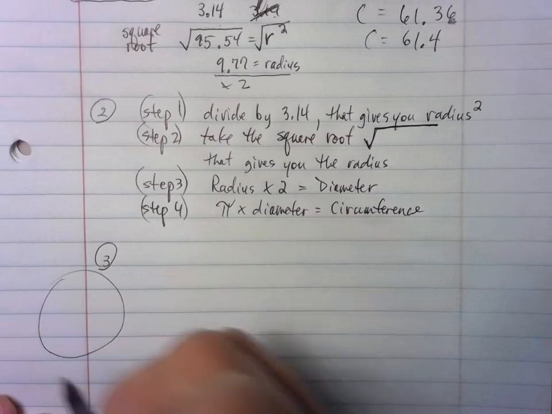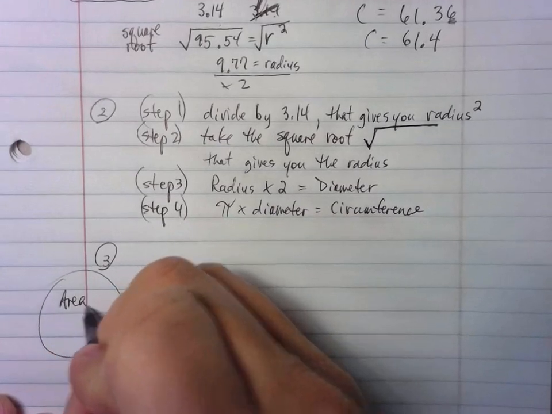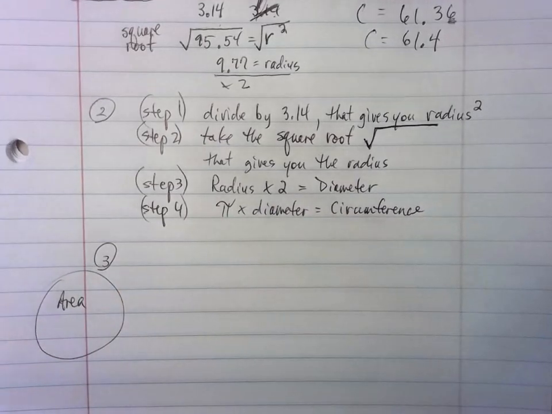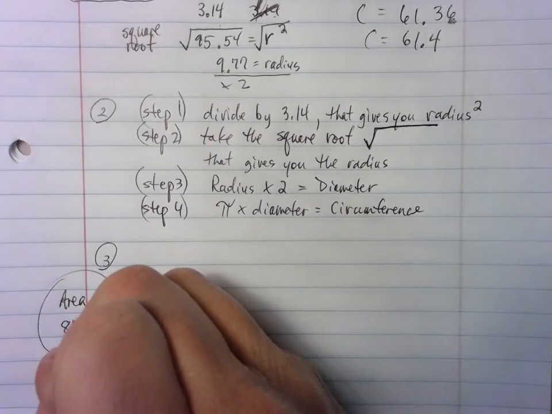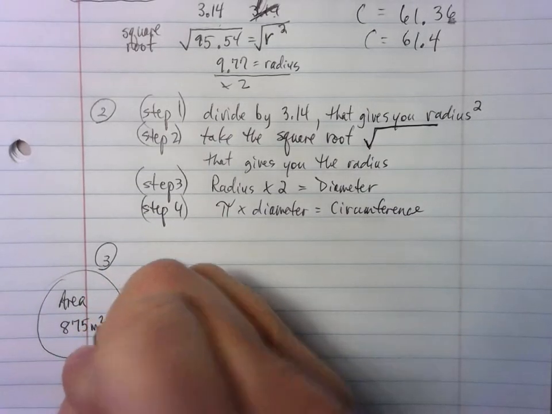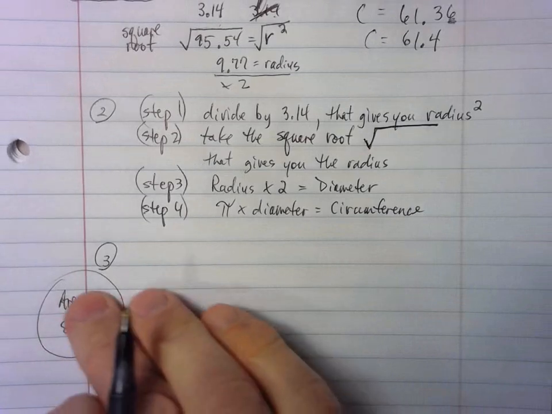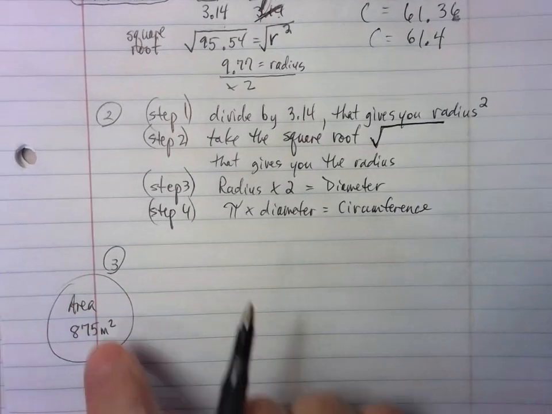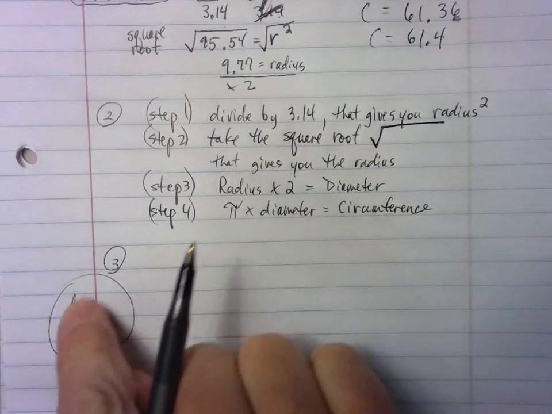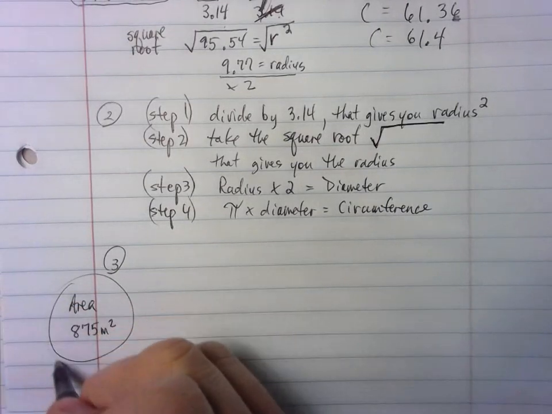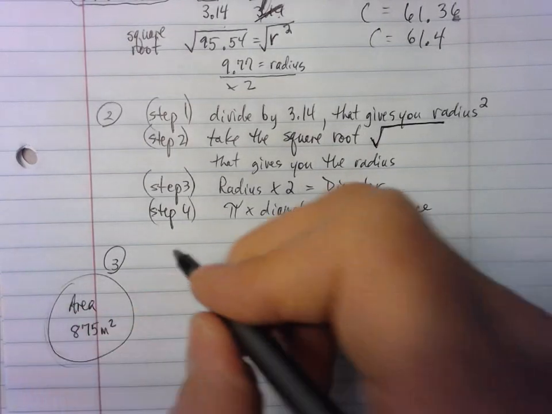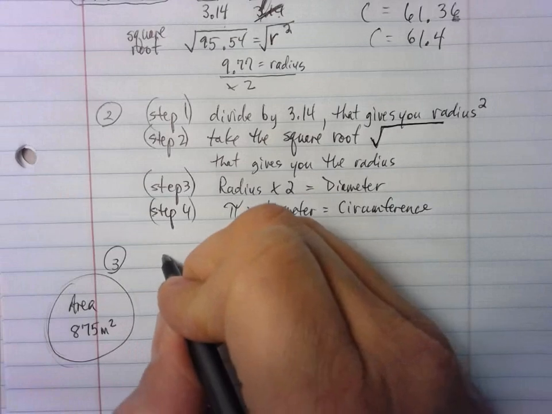Alright, so let's say again we've got a circle and they tell us the area of that circle. Let's say this time it's going to be 875 meters squared. So that would be inside in there. If you're talking about a pizza, that would be where the cheese and the pepperoni and all the stuff in there. We're trying to find the outer edge. We're trying to go from the area to the circumference.